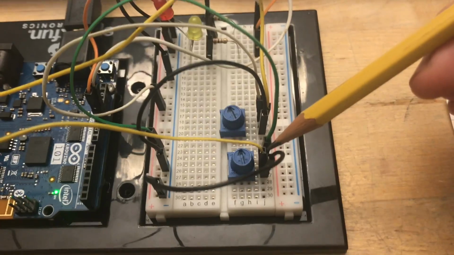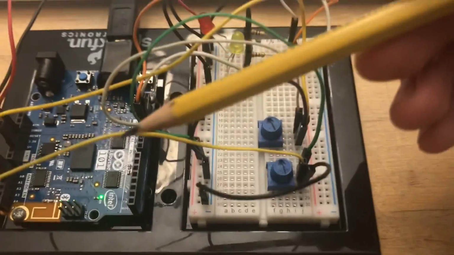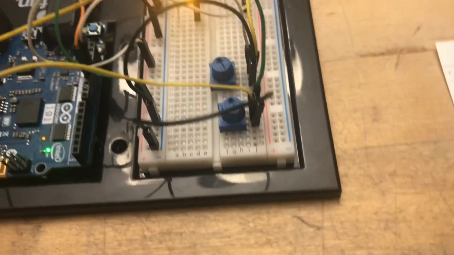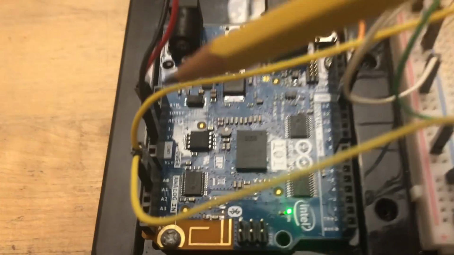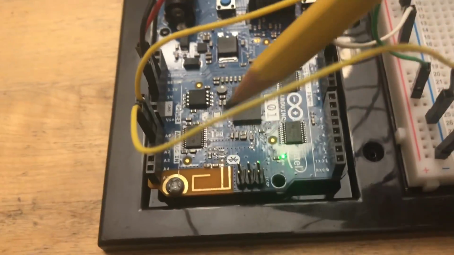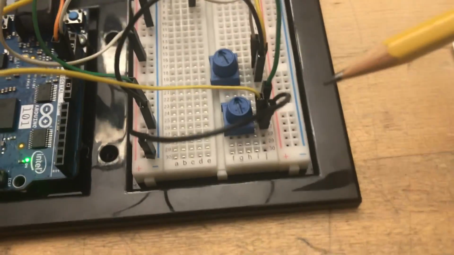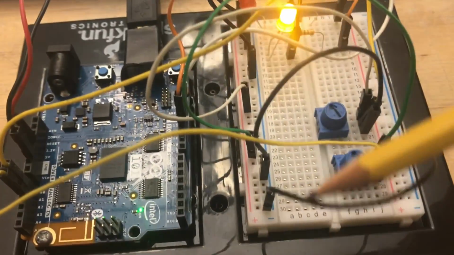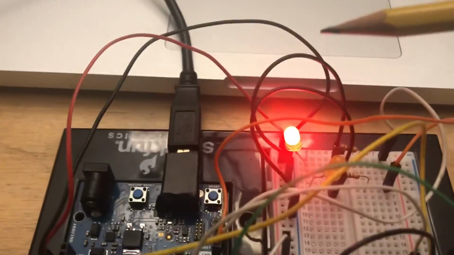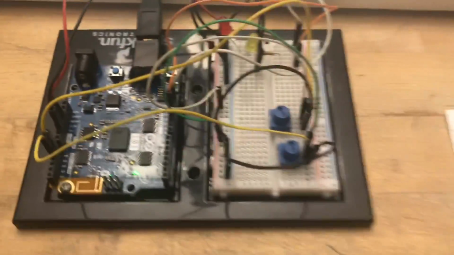The yellow wire here connects the potentiometer to the analog reader. So it takes the sensor value from this potentiometer to pin A1, which converts it from analog to digital. And then this black wire here grounds the potentiometer by using the same ground column and grounding it through this black wire into this ground pin over here.